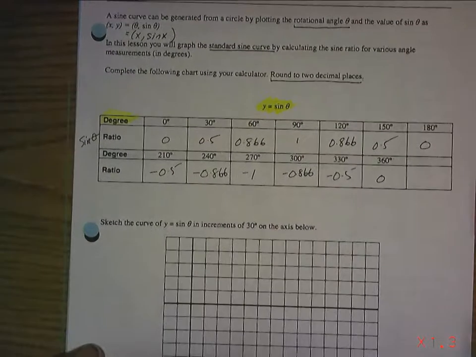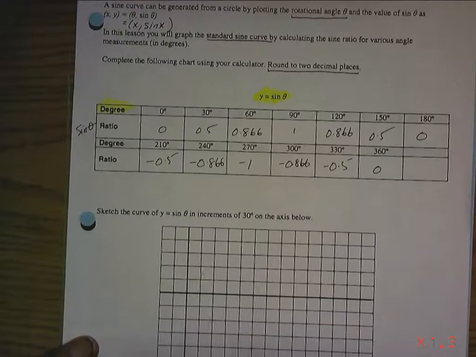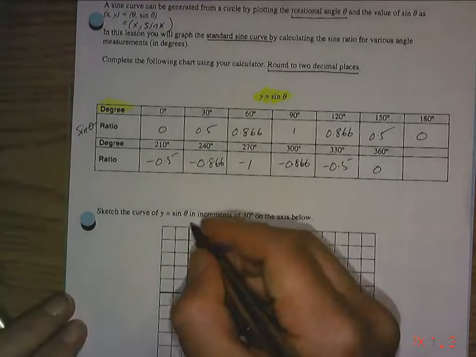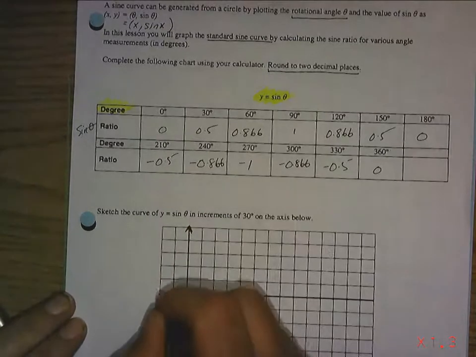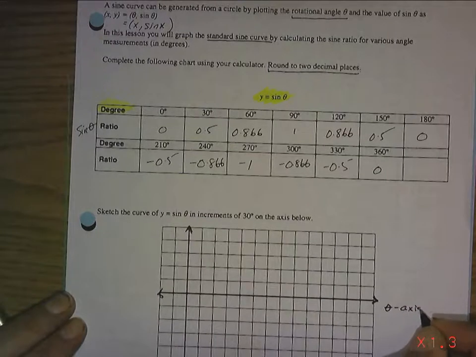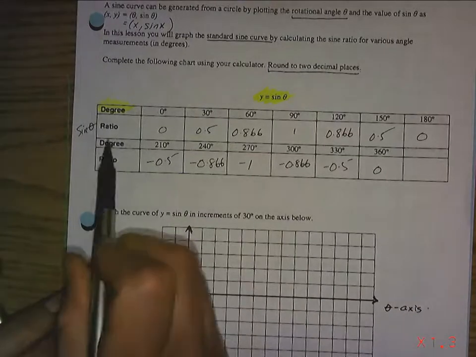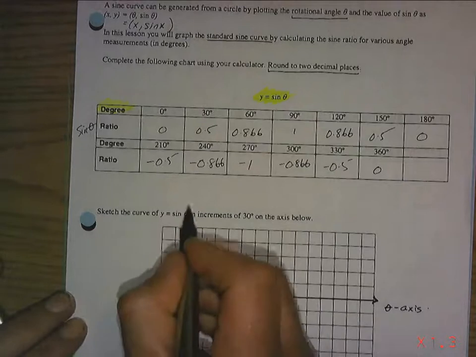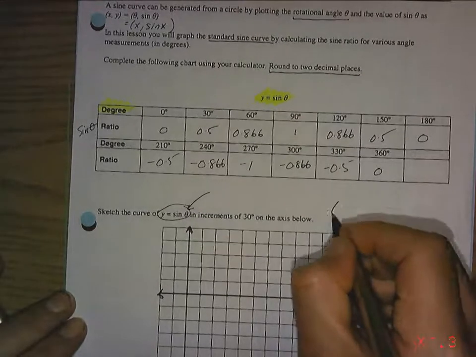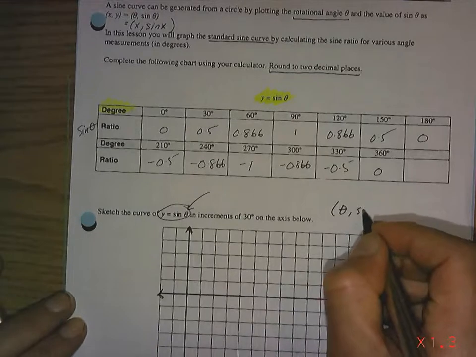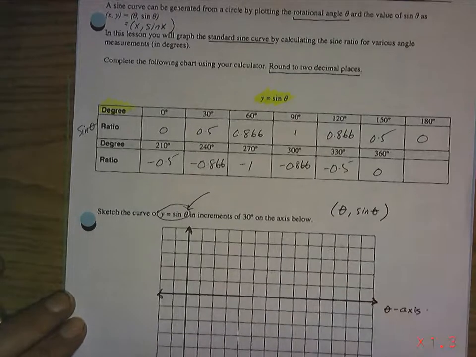So sketch the curve of sine theta in increments of 30 degrees on the axis below. So I see this seems to be bolded, so I'm going to make use of that. This will be my theta axis, also known as an x-axis, but in this one I'm going up by thetas because I've said that my variable here is theta. So we're going to be graphing theta comma sine theta.